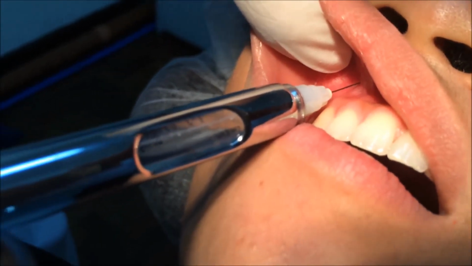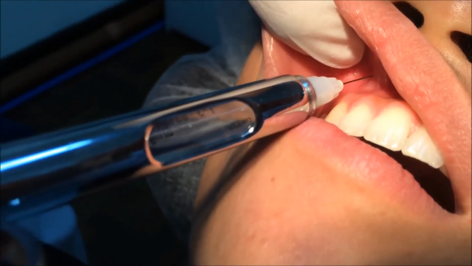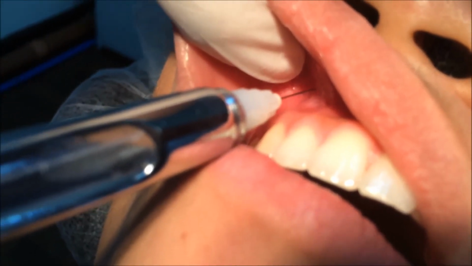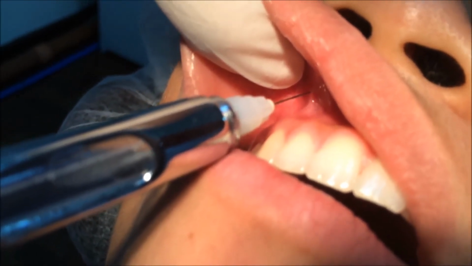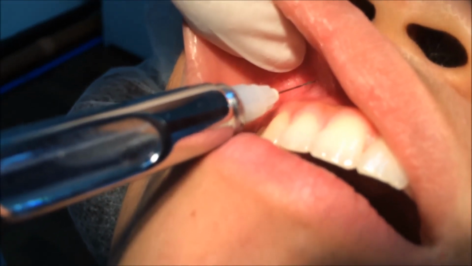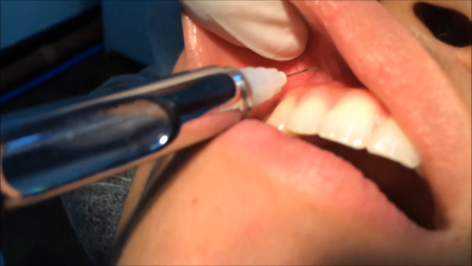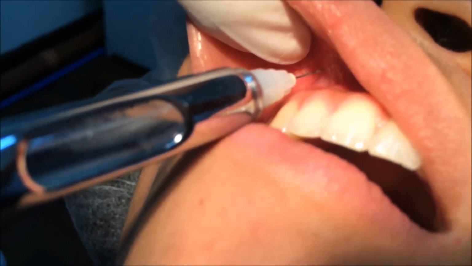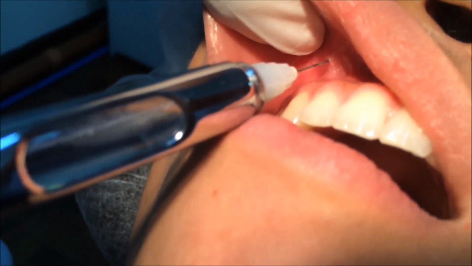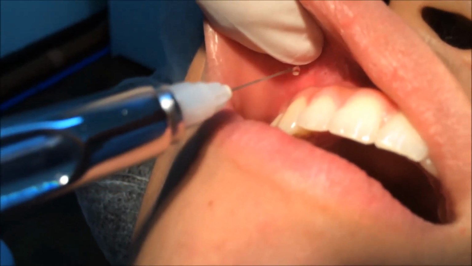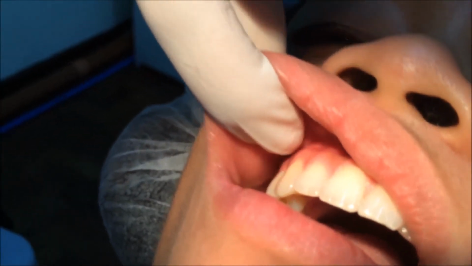Then we aspirate, and if it is negative, we deposit approximately 0.6 ml, or 1/3 of the cartridge, slowly over 20 seconds. We do it slowly so the tissue won't balloon. And then we slowly withdraw the syringe and make the needle safe using a scoop technique. And then we wait for 3 to 5 minutes before starting the procedure.